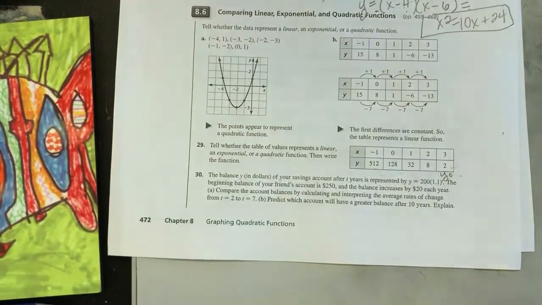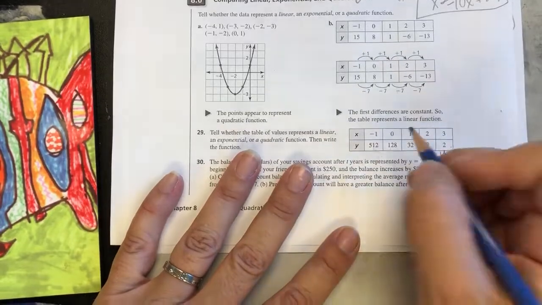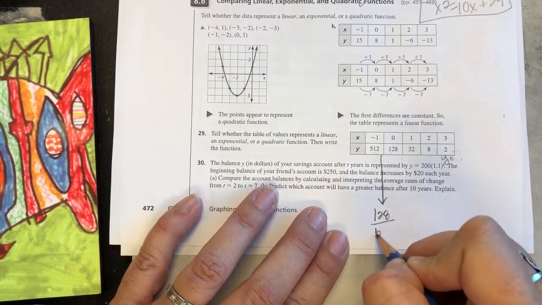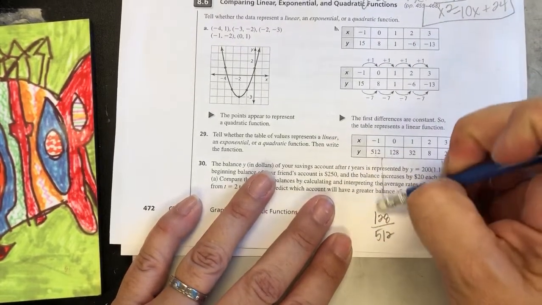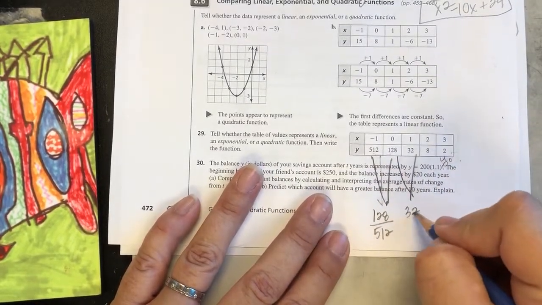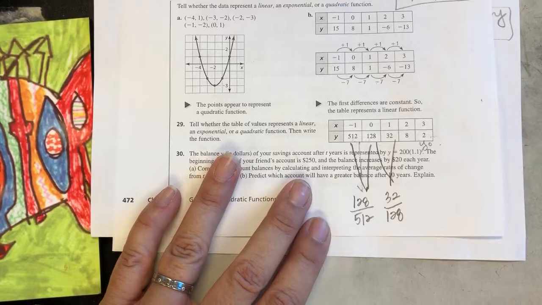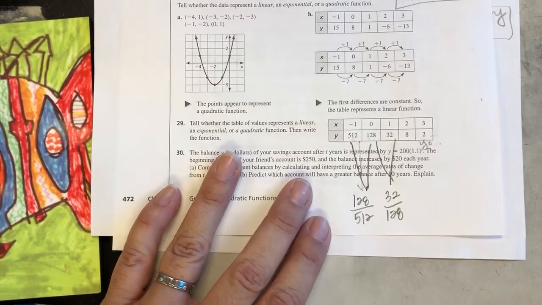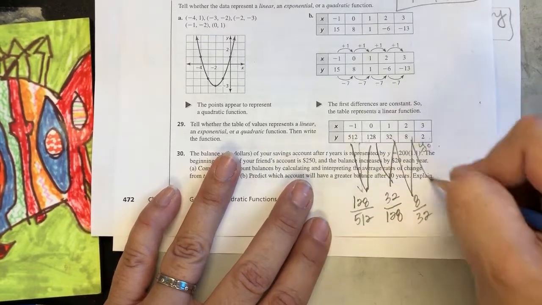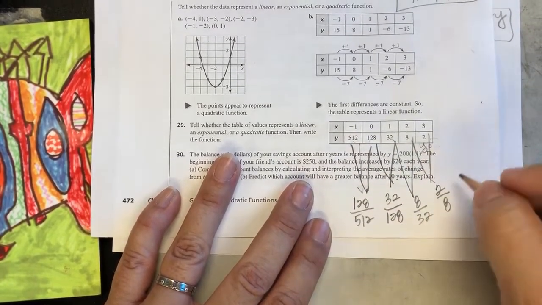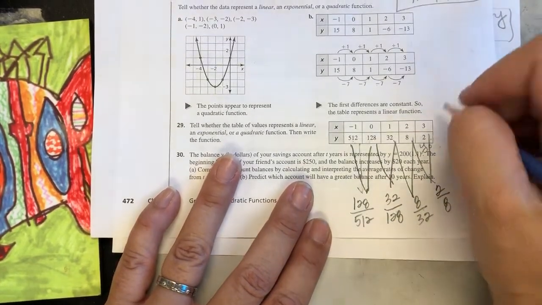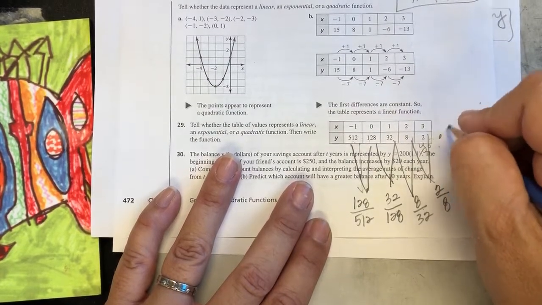Common ratios: you pick up a y value and you divide it by the one before it. I'm going to come down here. 128 divided by 512 is a fourth. When I do 32 over 128, that's also a fourth, or 0.25. When I do 8 divided by 32, that's also a quarter. 2 divided by 8, that's also a quarter. Since these are all equal to 0.25, what we can say then is our common ratio is 0.25.